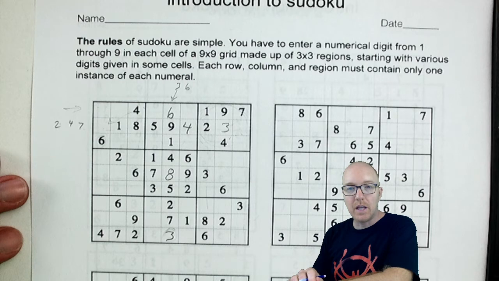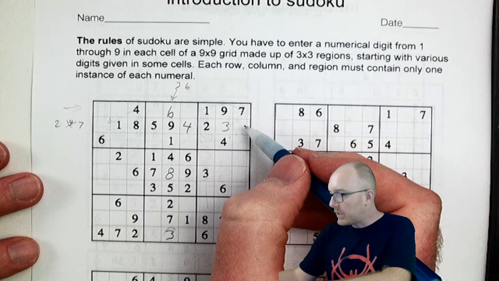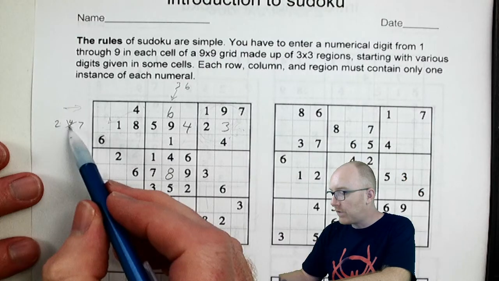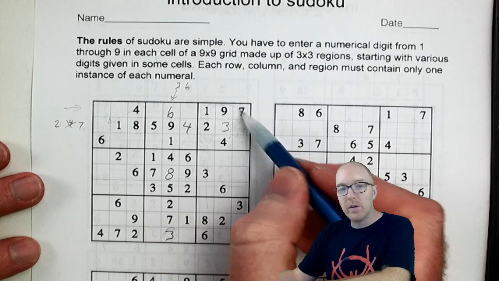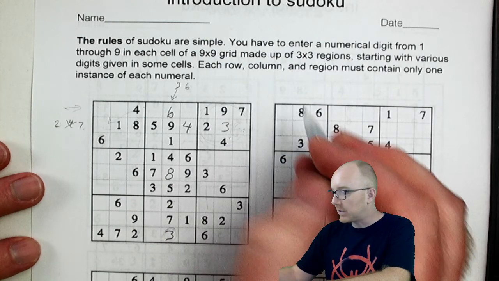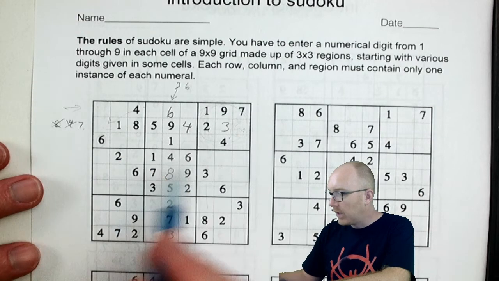So a lot of times it's helpful just to kind of list some things out. So 4 can't go there. You'll notice that a 7 can't go here either. So if I was looking at 2, 4, and 7, 4 couldn't go here, 7 couldn't go here because they already are contained within this box here. So this has to be a, oops, 2 I already have. That's wrong. I already have a 2 right there. What other number am I missing?